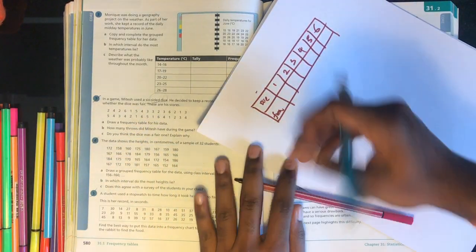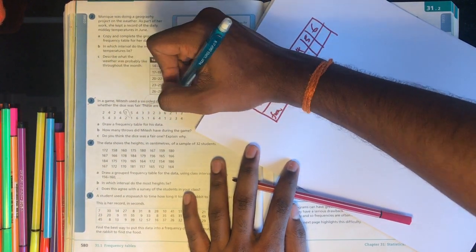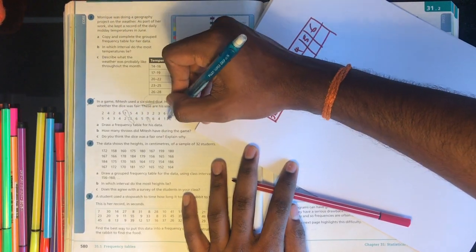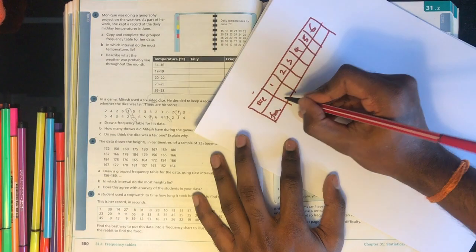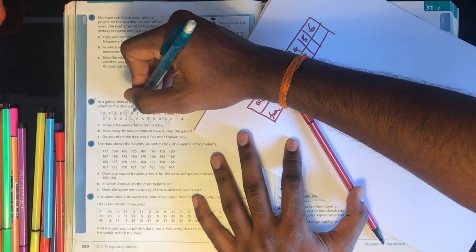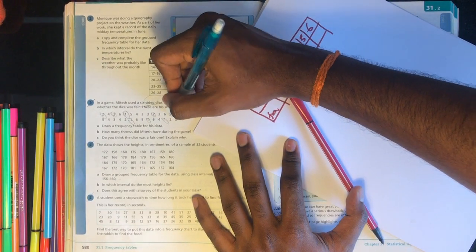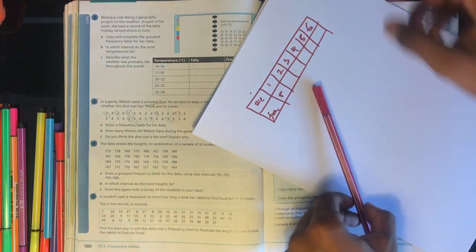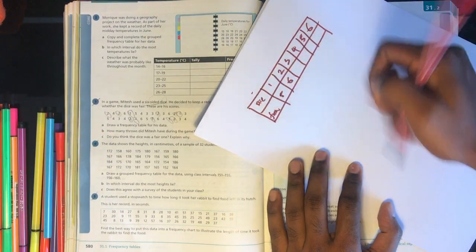We do it together, guys. 1, 2, 3, 4, 5. I think I didn't miss anything. So I have 5 ones. Now for the 2s, 1, 2, 3, 4, 5, and 6. So I have 6 of it.